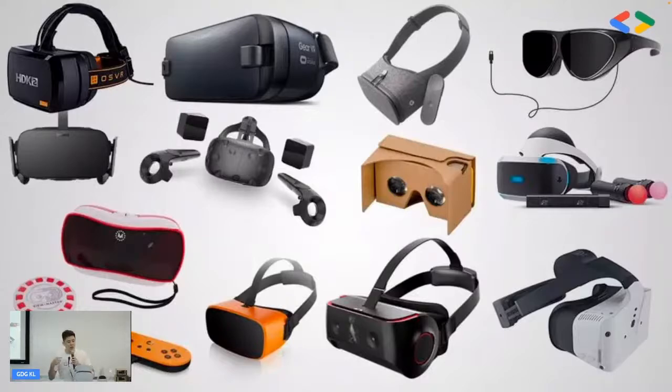And then you have more advanced headsets, for example the Oculus Rift and also the Vive and the Valve Index and all that. These are all 6 degrees of freedom headsets. It simply means that other than rotational movement, you can also have translational movement, where you can move left, right, front, back, and up, down. So a combination of all these allows users to move around and also look around in the virtual world.